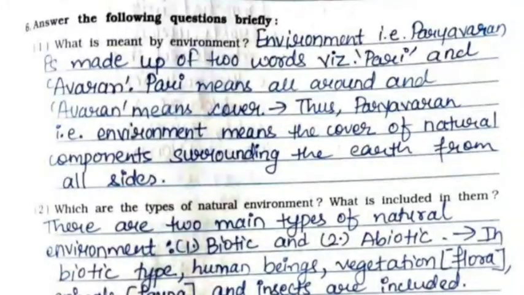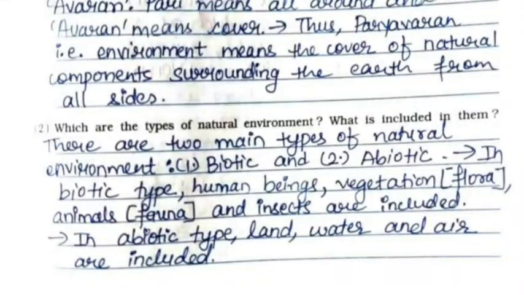Now we'll continue with question number 6, that is answer the following questions briefly. First one, what is meant by environment? Environment, that is Paryavaran, is made up of two words with Pari and Avaran. Pari means all around and Avaran means cover. Thus, Paryavaran, that is environment, means the cover of natural components surrounding the earth from all sides. Second, which are the types of natural environment?